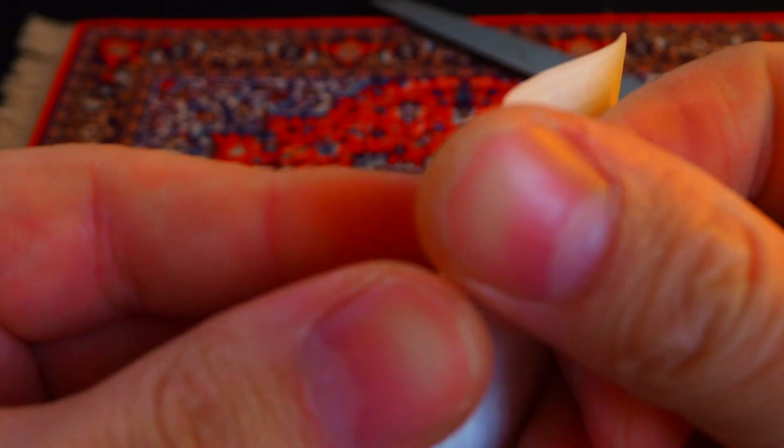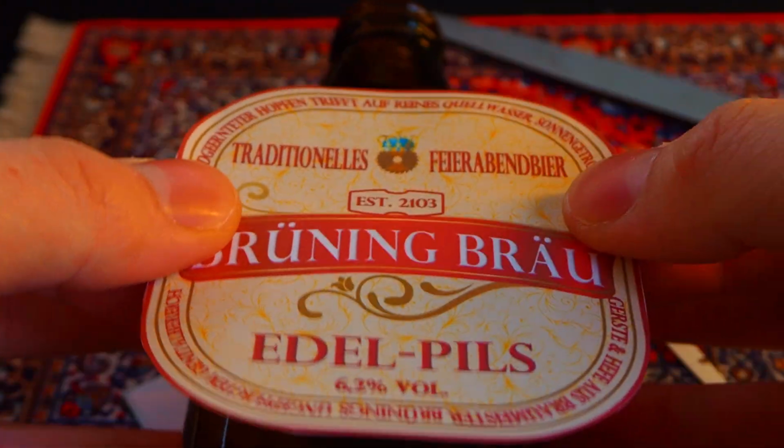Alright, let's get this off the back. One other thing I did change is the color of the beer bottle. Found this beer bottle with a very interesting shape. And we'll just... Alright, I think that went pretty well.